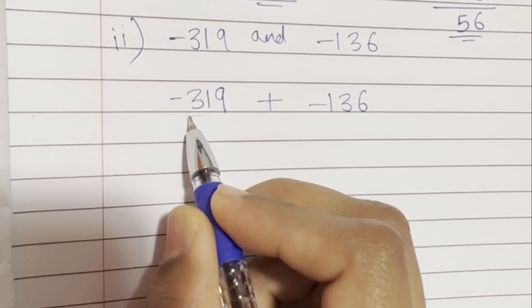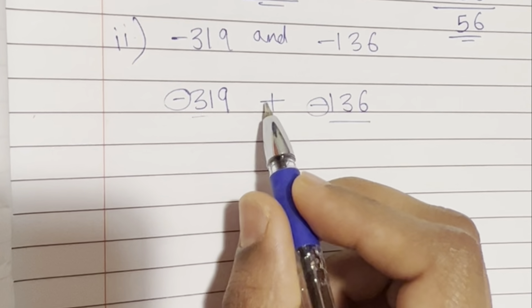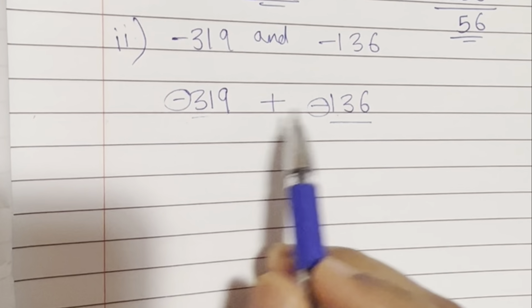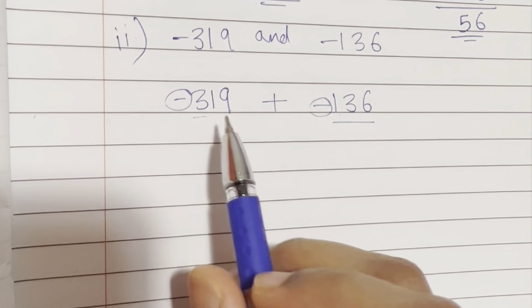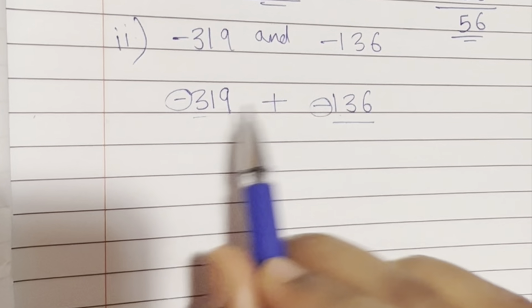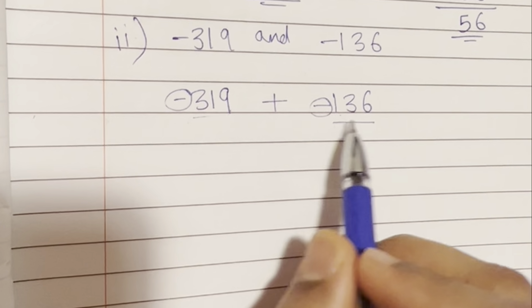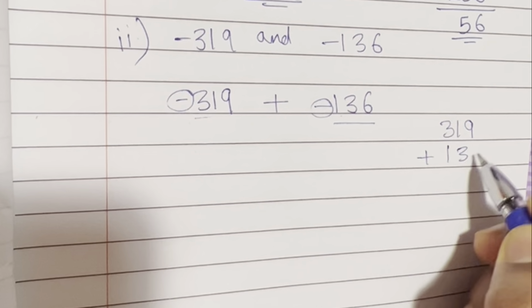The sign before 319 is minus, the sign before 136 is minus. The operation is addition. So two integers having the same sign, we apply rule 1 of addition of integers: we add the two integers, that is 319 plus 136.